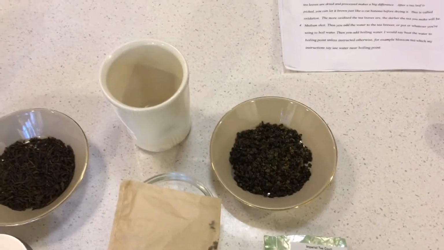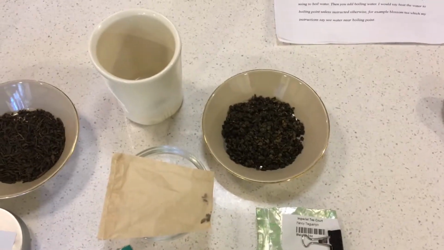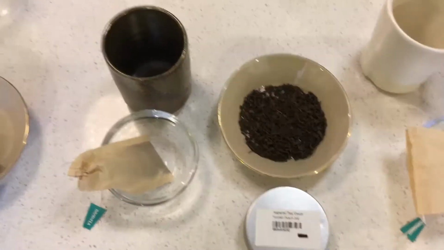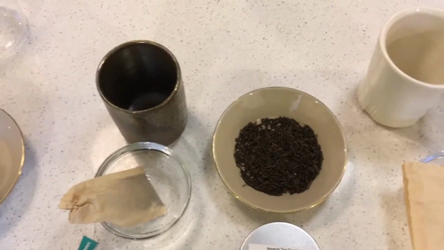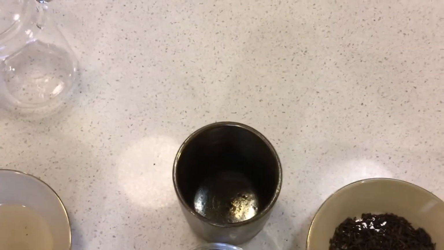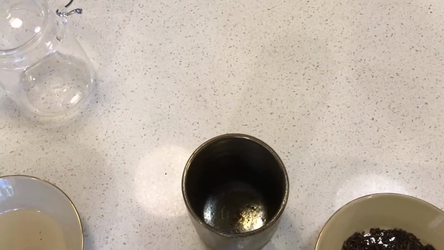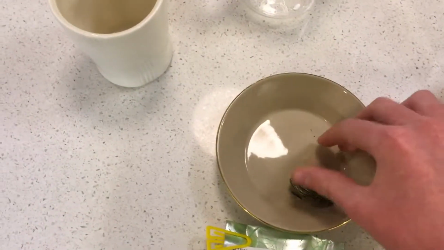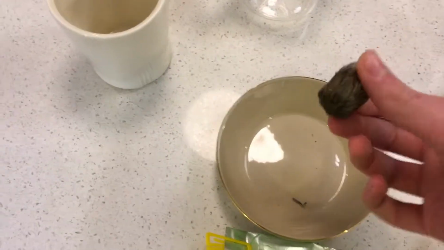Here we have the fancy Tieguanyin tea, which is an oolong tea. Next is the Yunnan puer tea, which is a black tea. And finally we have the flower prosperity tea, which is a green tea.